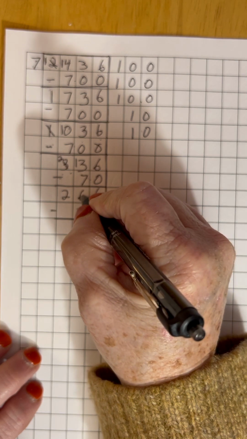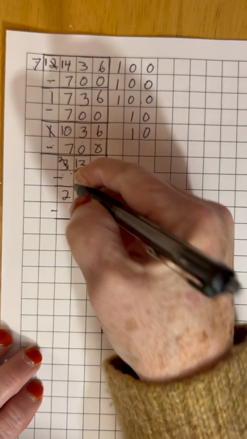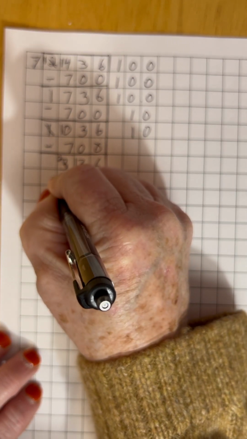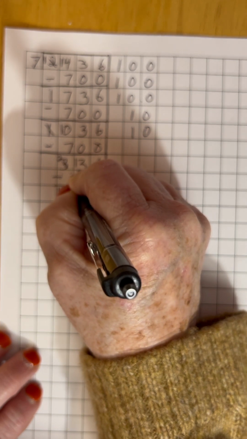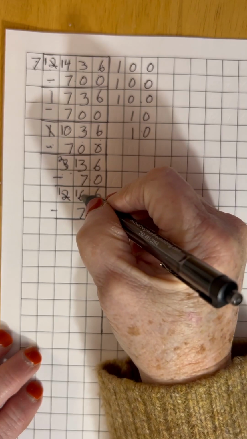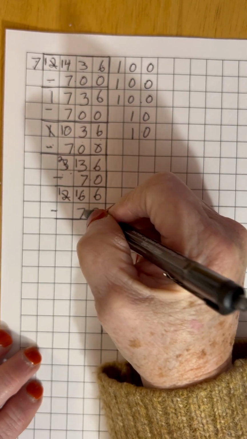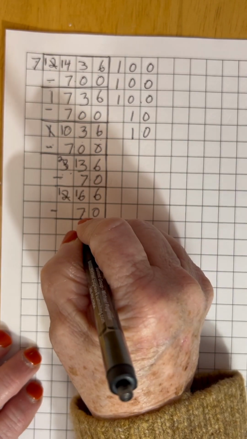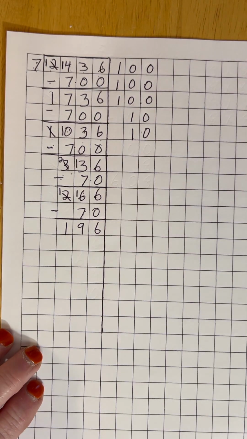I cannot say 6 minus 7. It's more on the floor. Going to go next door. I'm going to get one of those hundreds and break it into 10 tens. Now I have 16 tens. 16 minus 7 equals 9. And I'll bring the 1 down. 196.